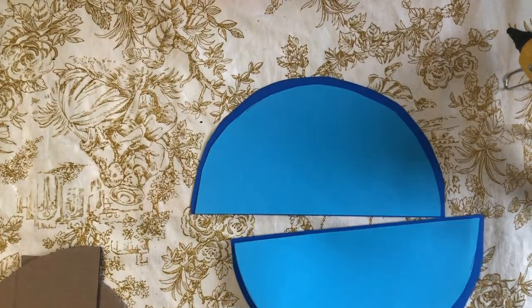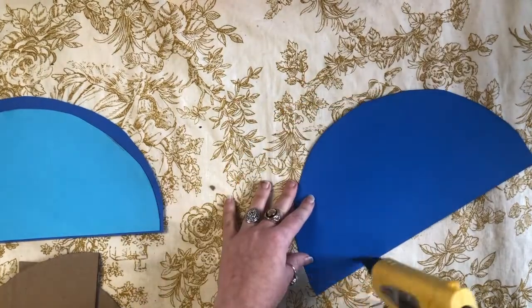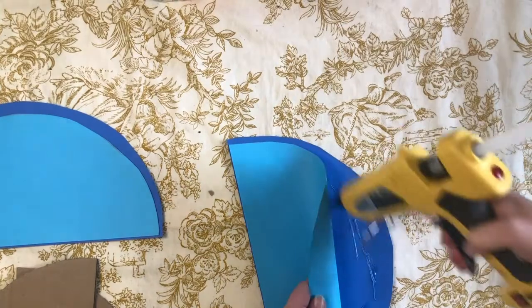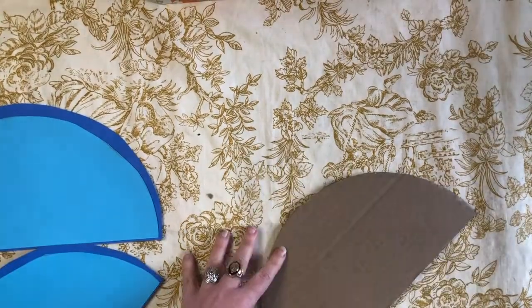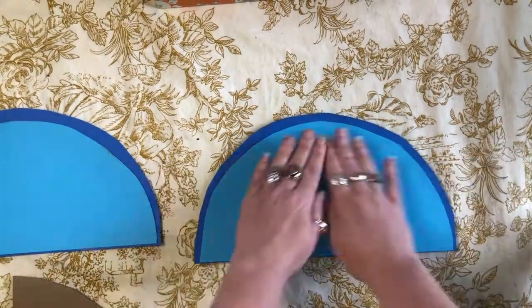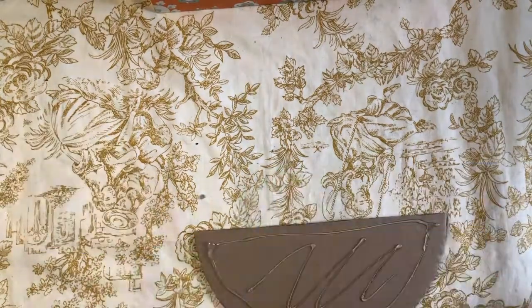All right, so now it is time to attach your cytoplasm and your cell membrane to your cardboard. I am just taking some hot glue and really putting a lot on there and placing my construction paper onto the cardboard. Now, if you're using hot glue, make sure to be careful. We don't want any burns while doing our DIY.